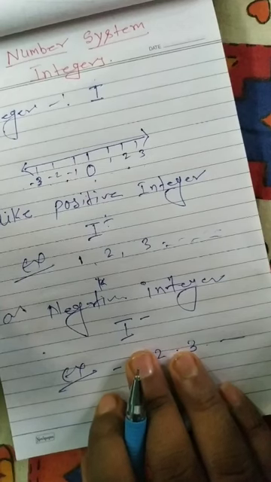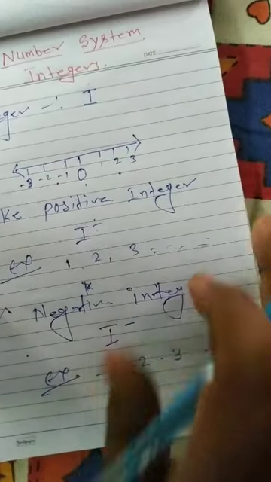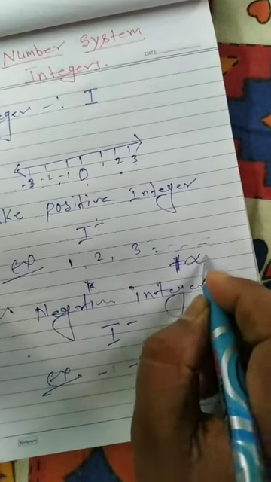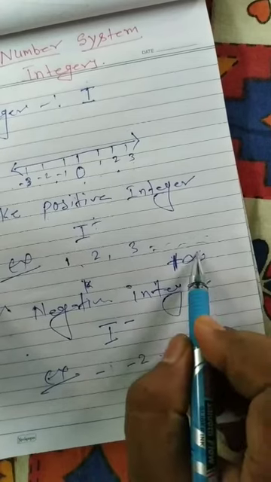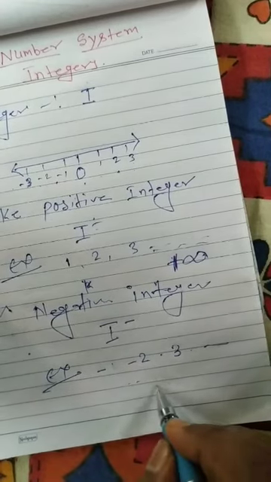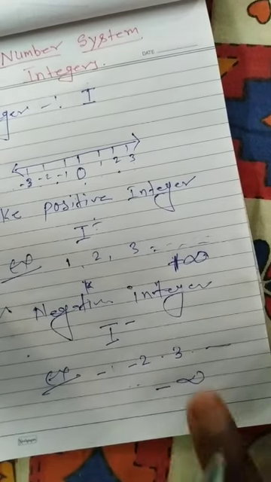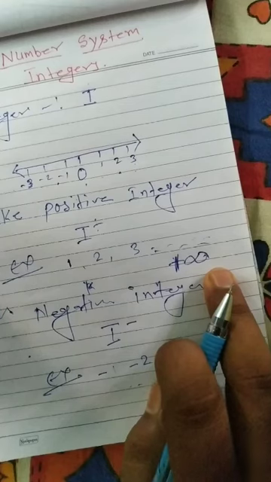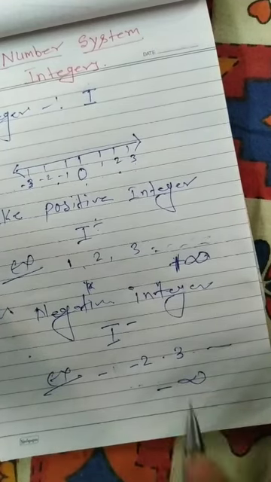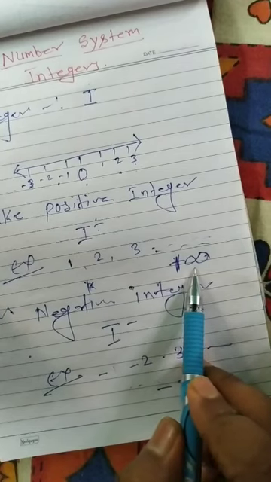Now positive integers go up to plus infinity. It means ये कहाँ तक जाएगा, प्लस इनफाइनाइट तक जाएगा, और ये कहाँ तक जाएगा, माइनस इन्फिनिटी तक. यानी ये पॉजिटिव इंटीजर प्लस इन्फिनिटी तक, और ये माइनस इन्फिनिटी तक. आपने साइन तो समझ ही लिया होगा. Sign of infinity, this.